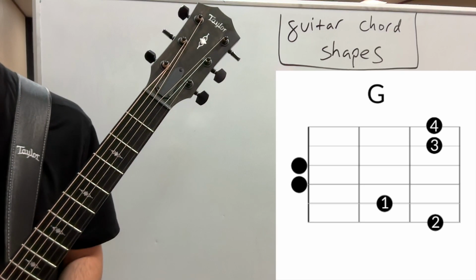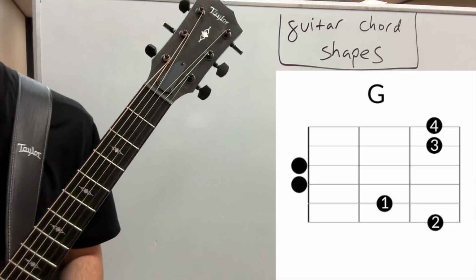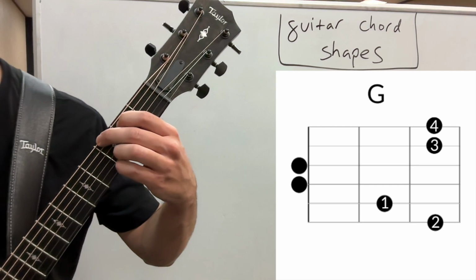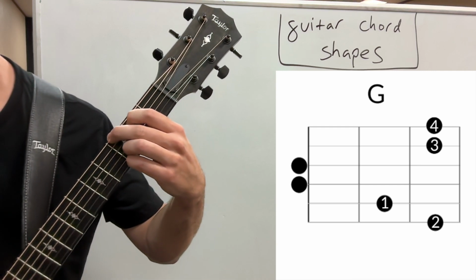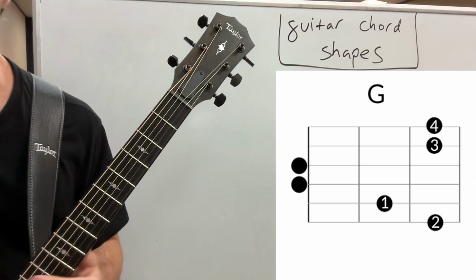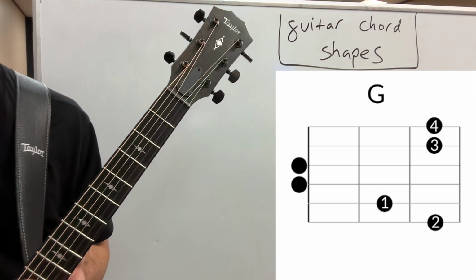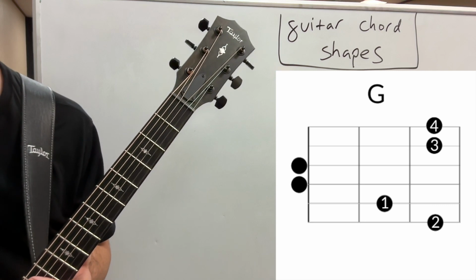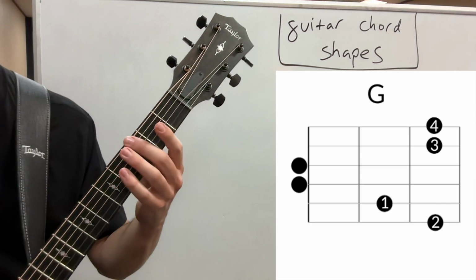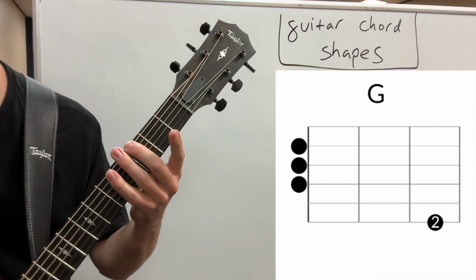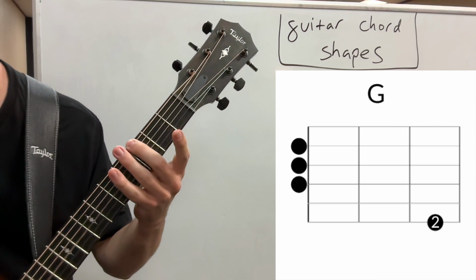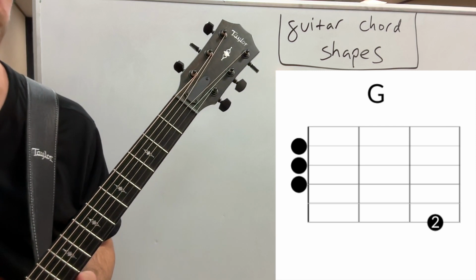Now let's take a look at our G chord shape. Most people learn their G chord shape like this. And that's a pretty difficult shape. It's using all four of the fingers, but I play it a little bit differently. And the way that I play it only uses one finger, and it looks like this. And it sounds a little bit different too.